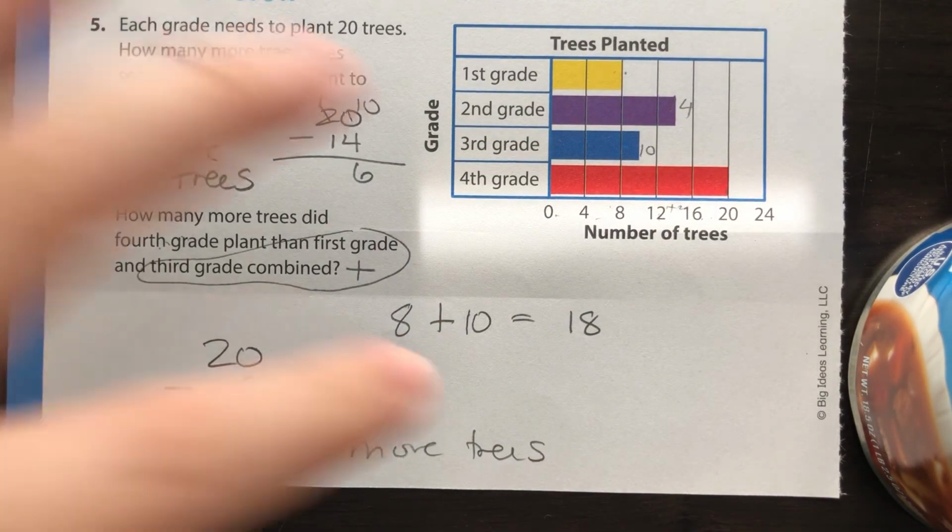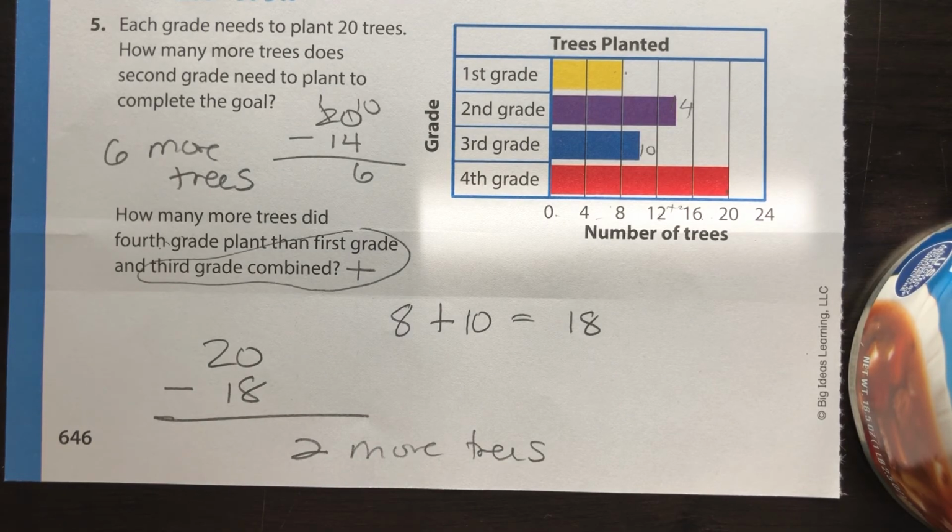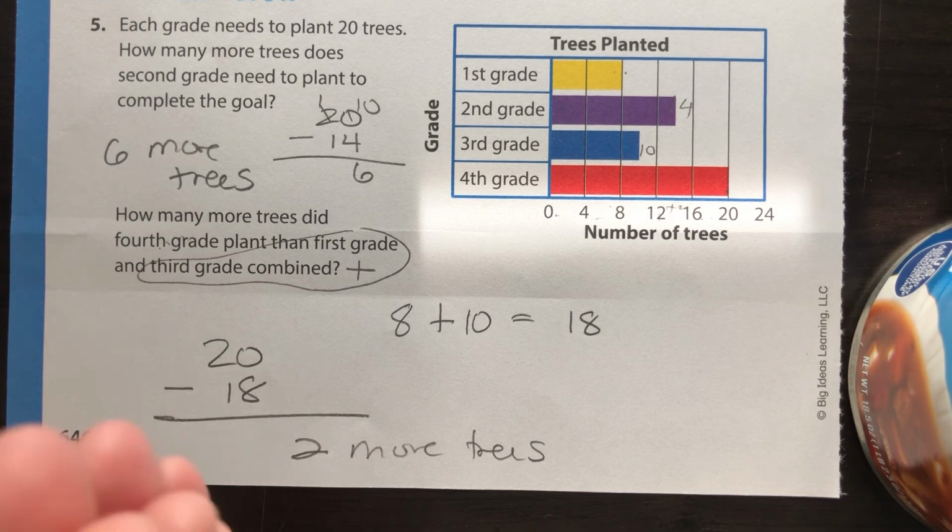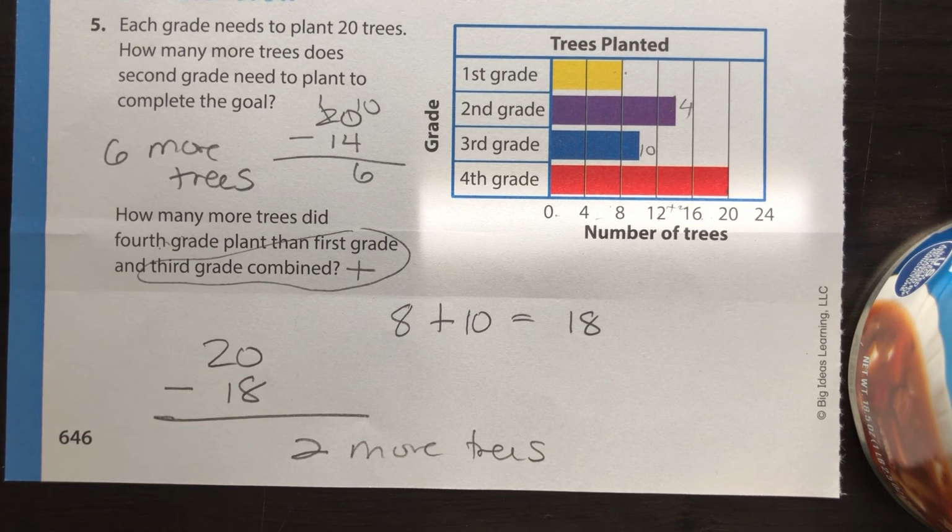You really have to look at your graph to see where the information came from in order to do these carefully. So make sure you have watched this video completely and gone through every question carefully before you try the homework. Make sure you're taking your time in the homework, please. This is very important, to take your time and have an adult check it, please.